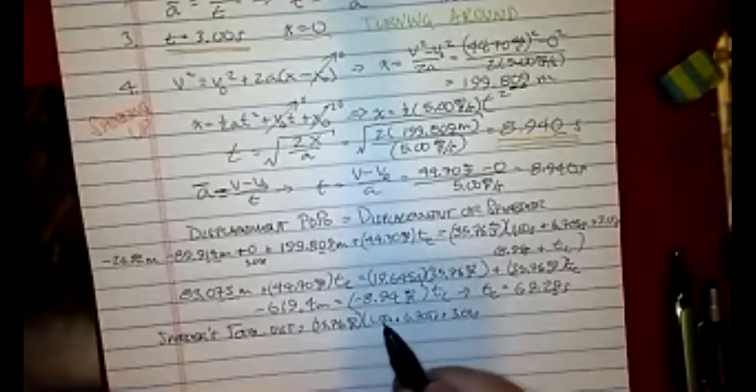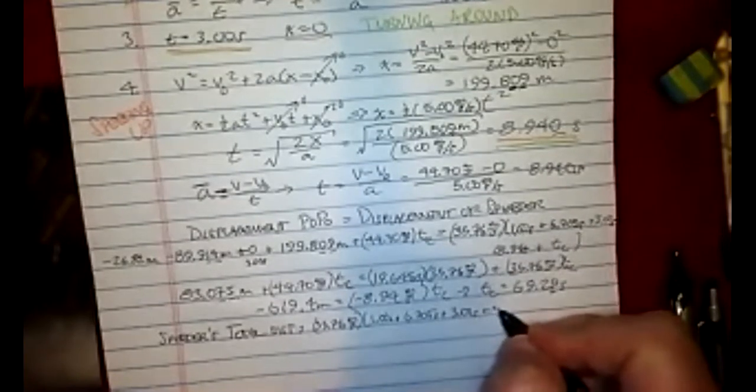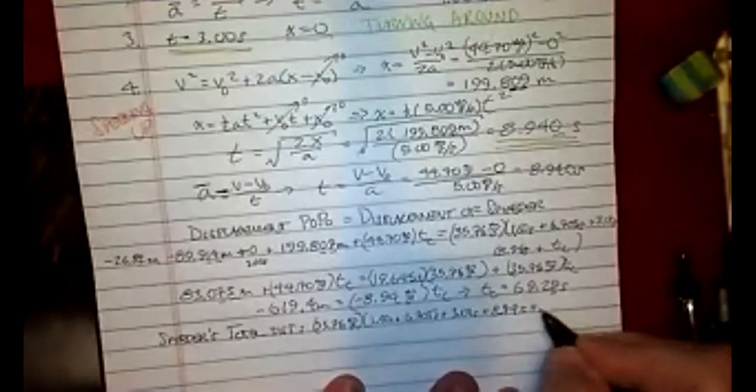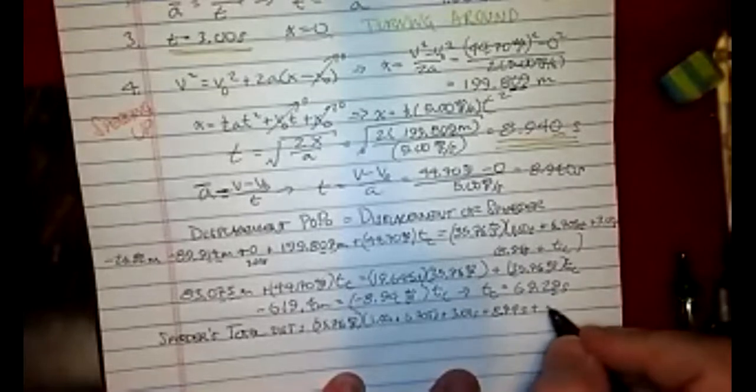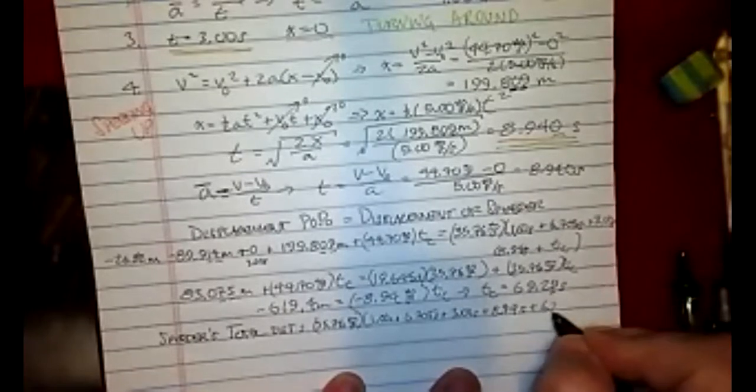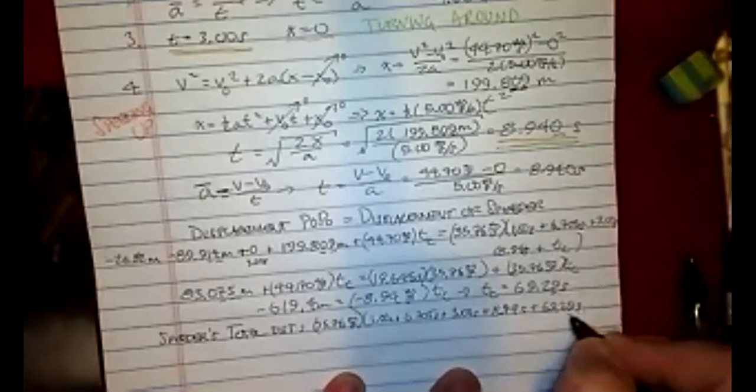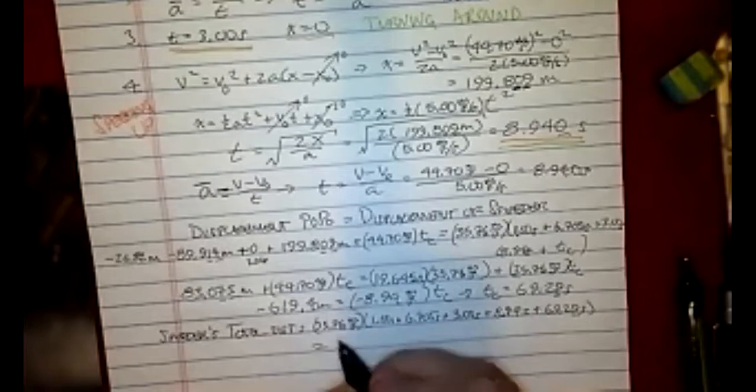Again, this is the reaction time. This is the slowdown time. This is the turnaround time. And then this is the acceleration time, 8.94 seconds. And then the total time that they're going at constant speed, which is 69.29 seconds. So once I add up all those times, I will get basically 88.932 seconds.